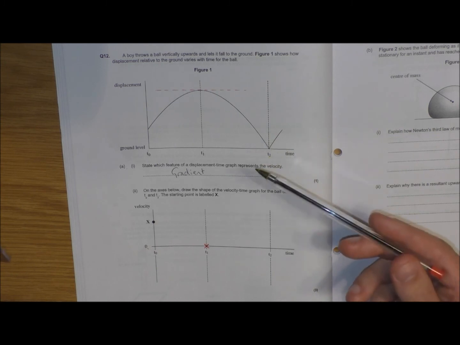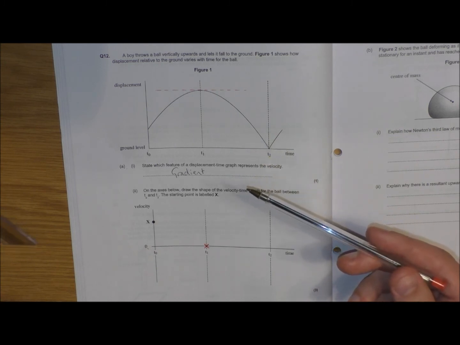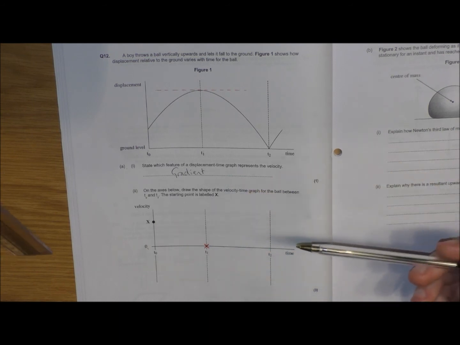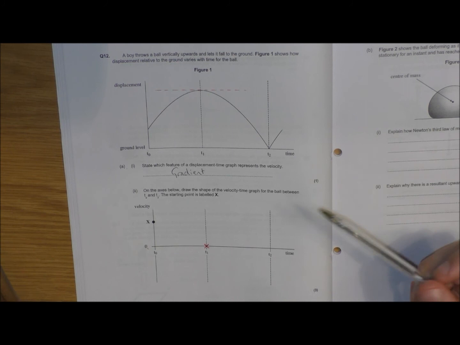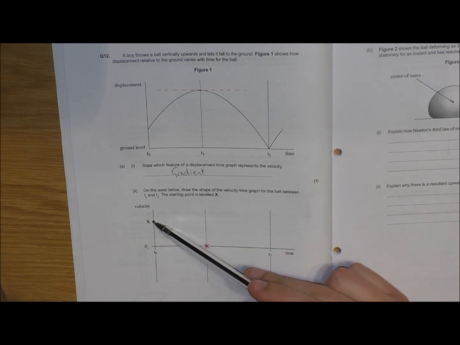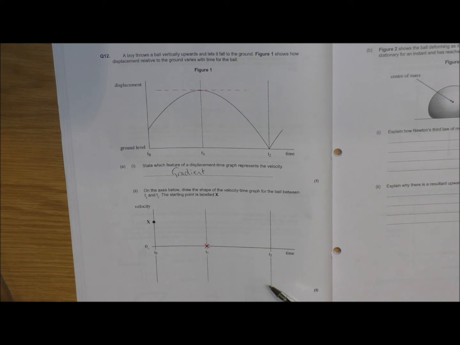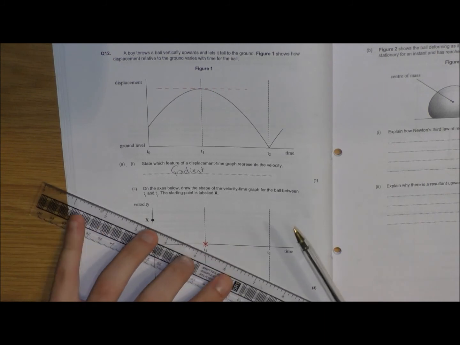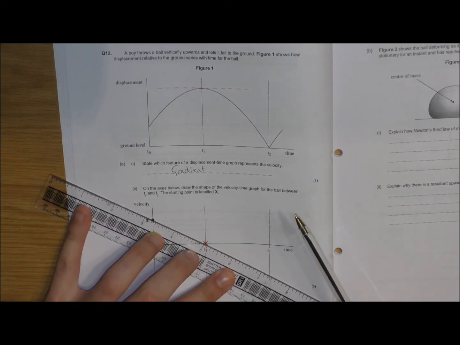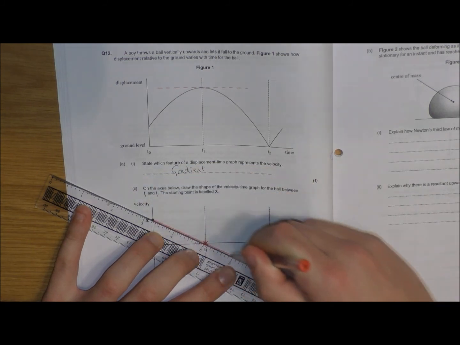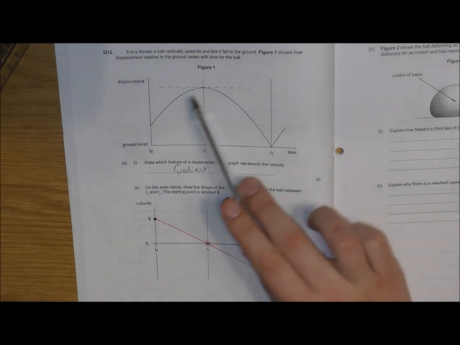It's always negative 9.81 meters per second squared. So accelerating downwards at 9.81 meters per second squared. That means that the acceleration, the gradient of this line, is going to be constant, which means that I can draw a straight line. And I already have 2 points. So I can put my ruler on those 2 points like that and draw the line in like so. And that would be the velocity time graph for this curve.